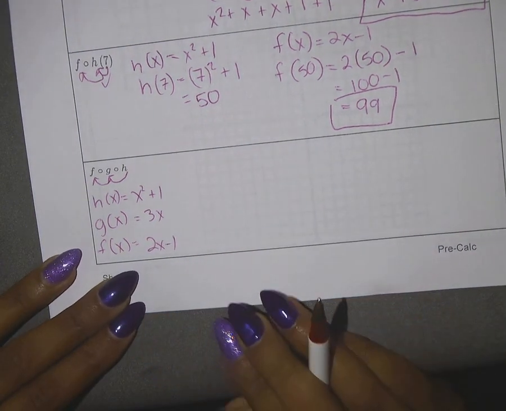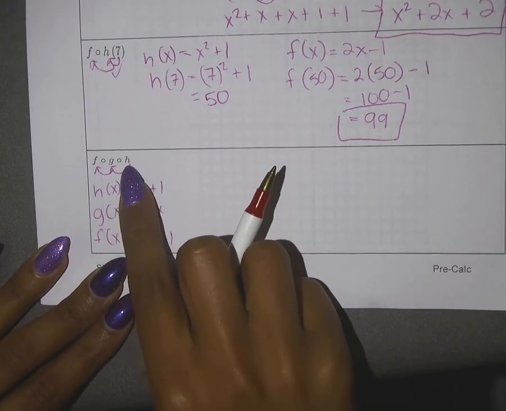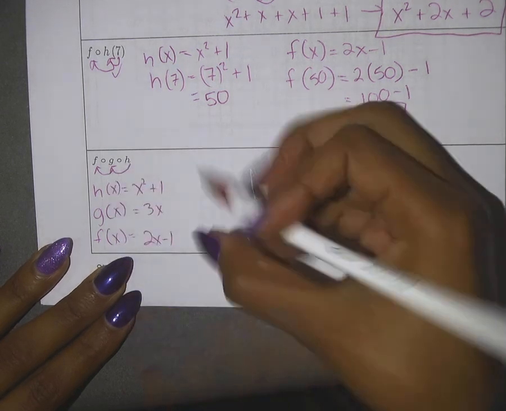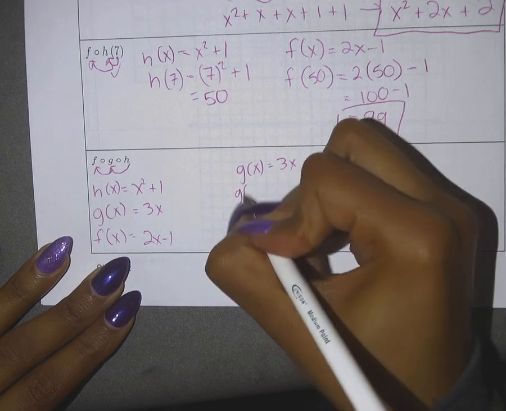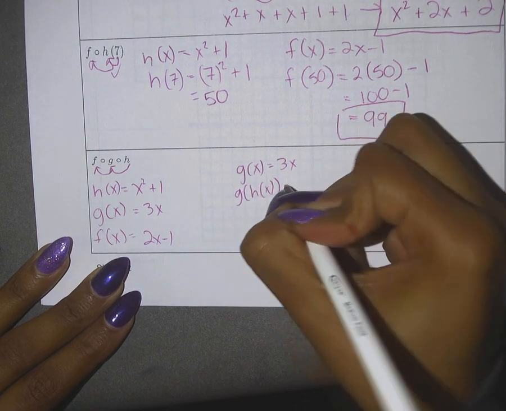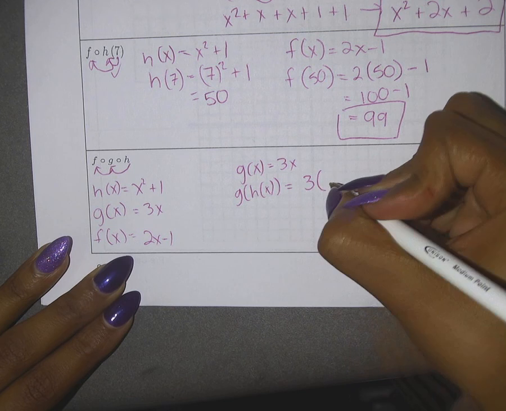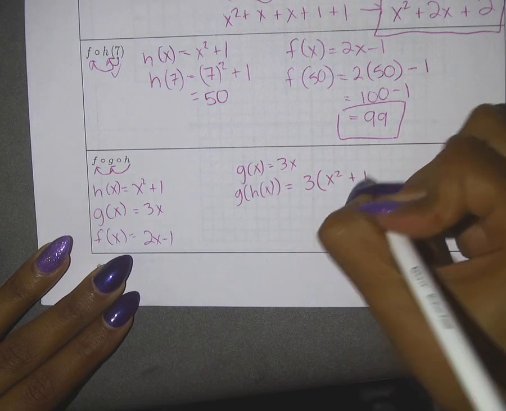All right, so my first step says to put h into g. So g of x is equal to 3x. So g of h of x would be 3 times x squared plus 1.